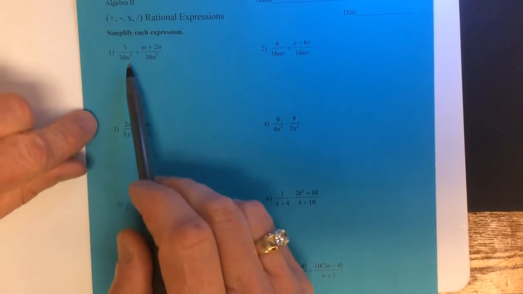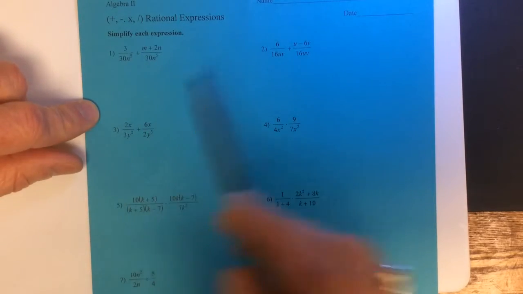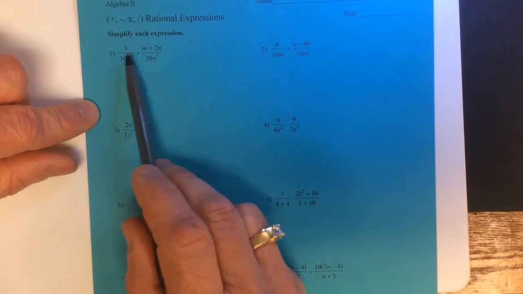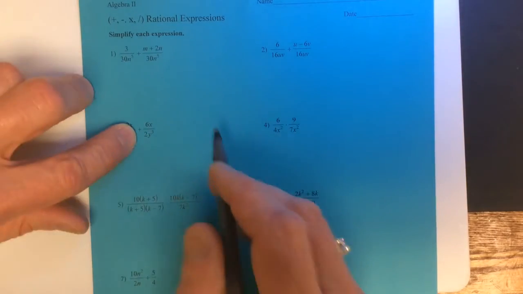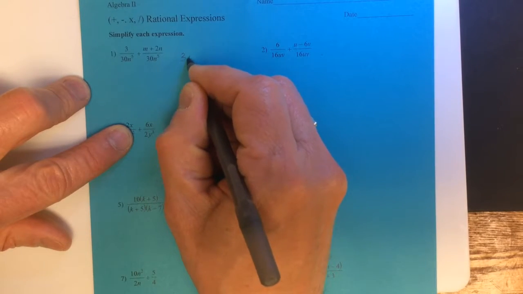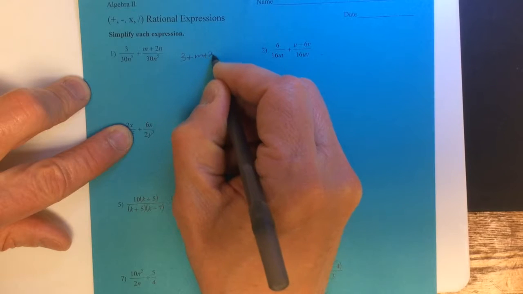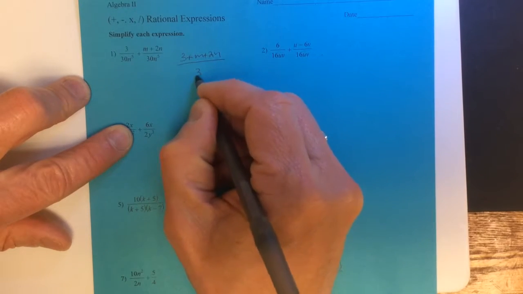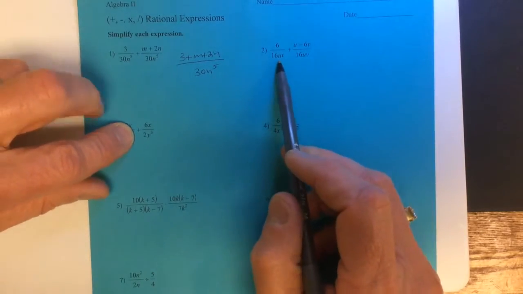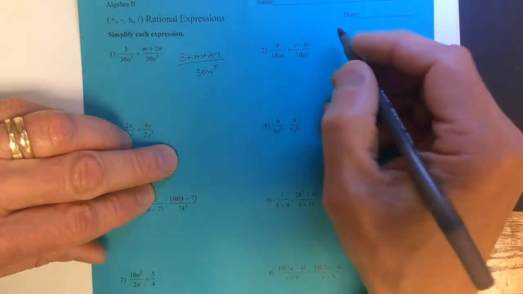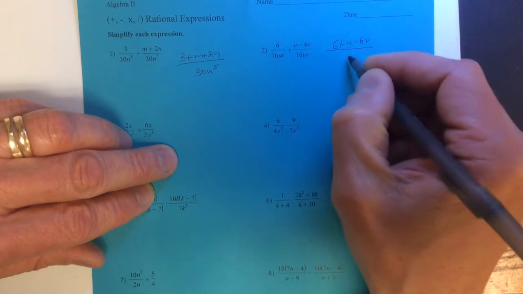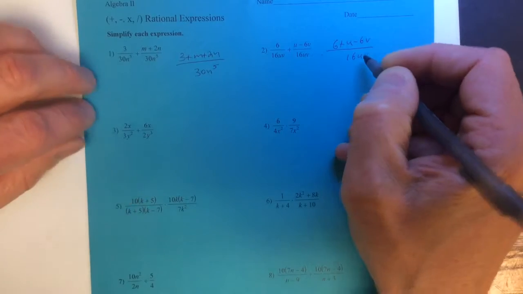So in this first one, remember, in order to add fractions, you have to have the same denominator. Since my denominators are the same, I can just add the numerators, and so that would simply be 3 plus m plus 2n all over 30n to the 5th power. This one I have the same denominators, so I can just add. So that would simply be 6 plus u minus 6v over 16uv.